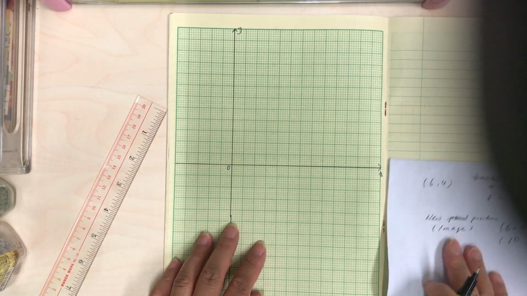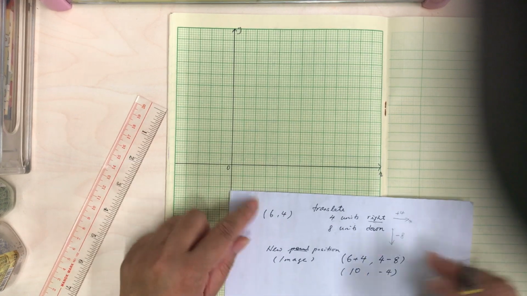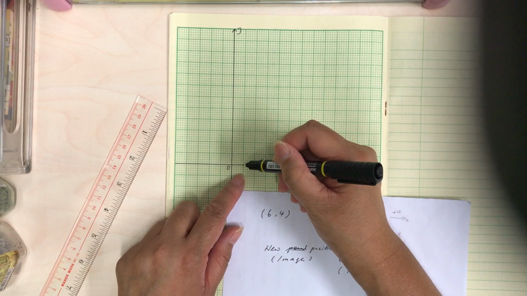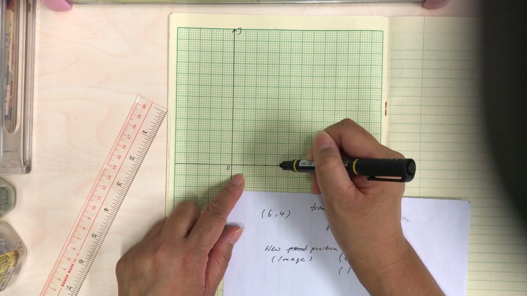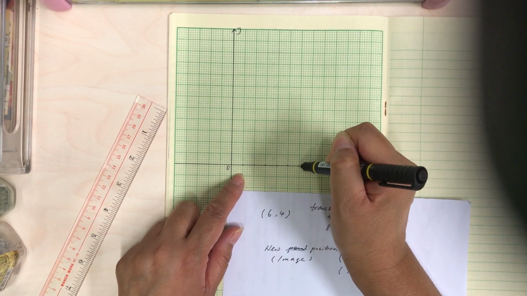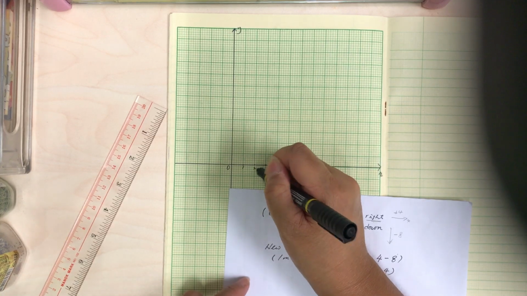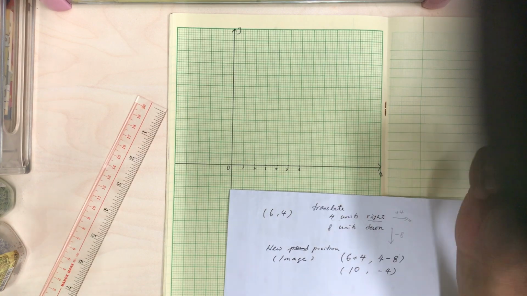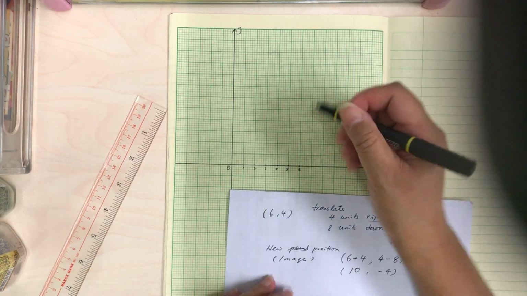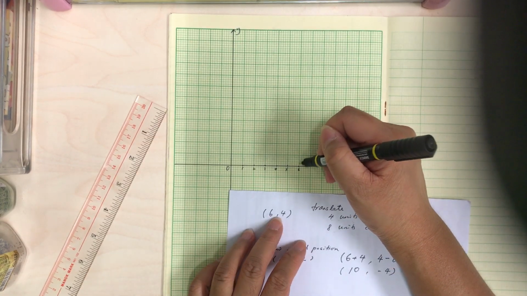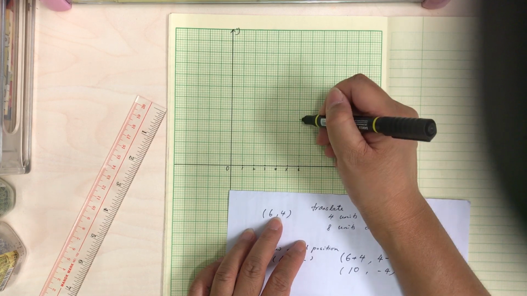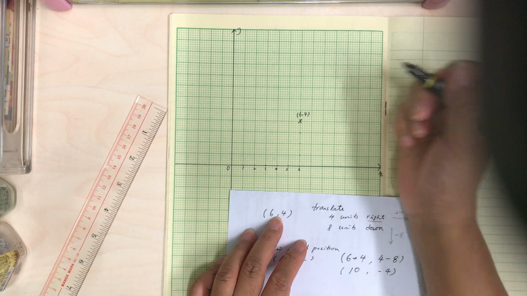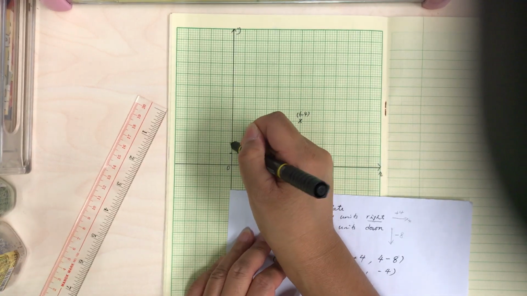If I quickly plot the point (6, 4): 1, 2, 3, 4, 5, 6. Of course, we should label it. And then going up 1, 2, 3, 4. This is the original position of the point.